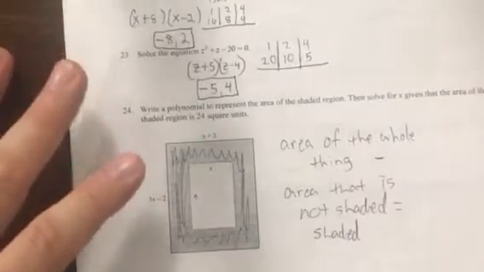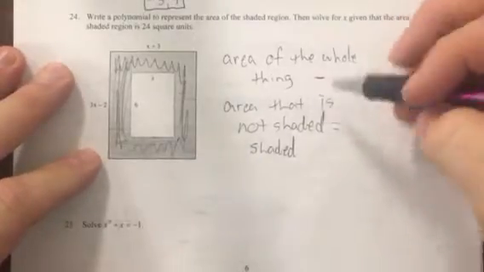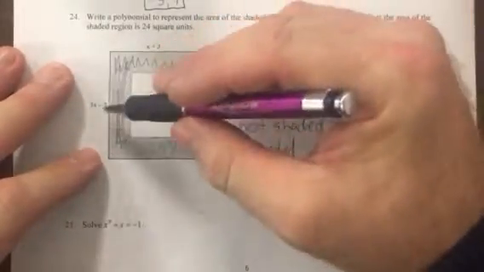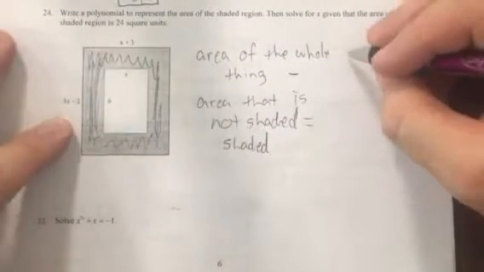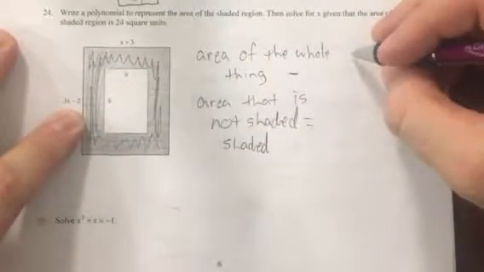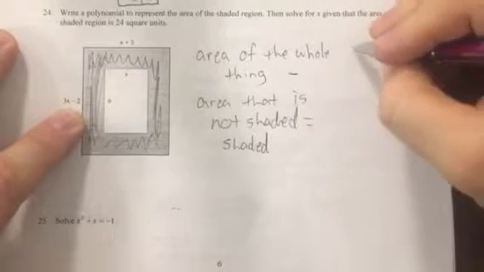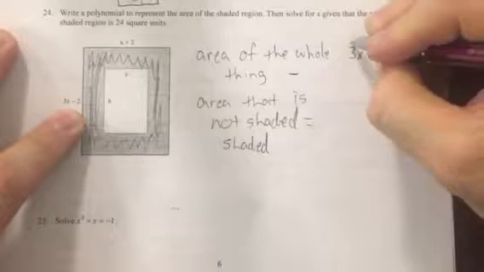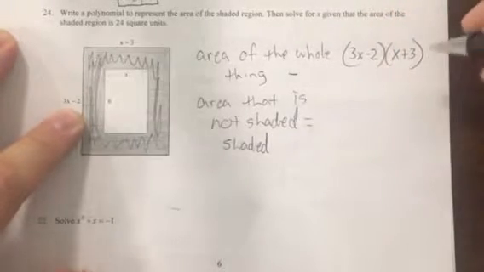Yes, ma'am. Sorry. Okay, so I need to take the area of the whole thing. So that's going to be, and let me slide this over. That's going to be this right here, 3x minus 2, times x plus 3.